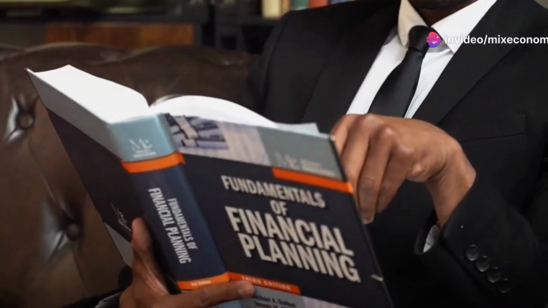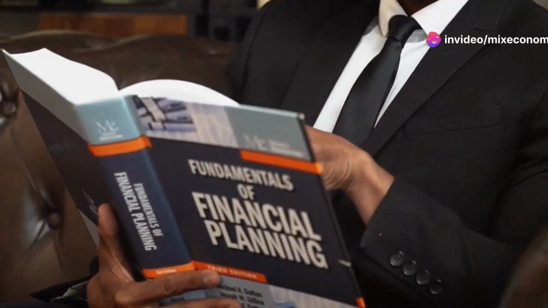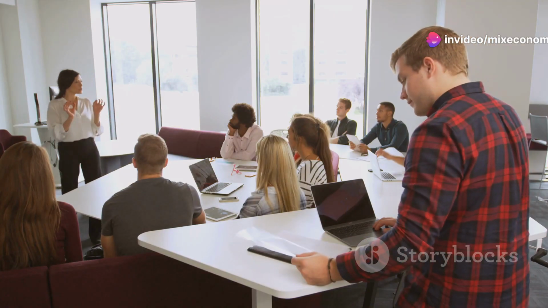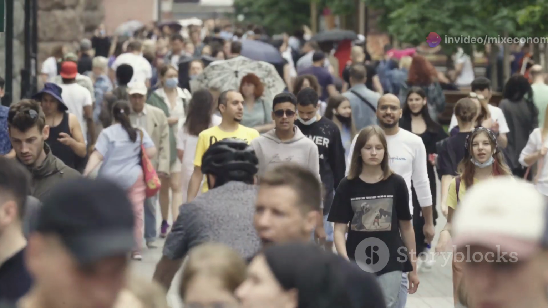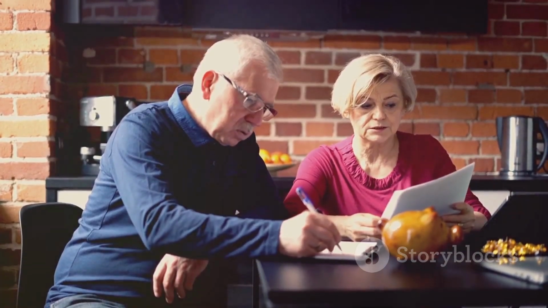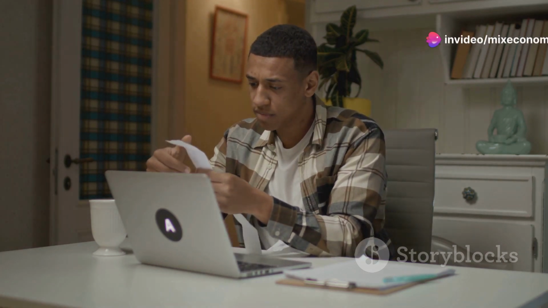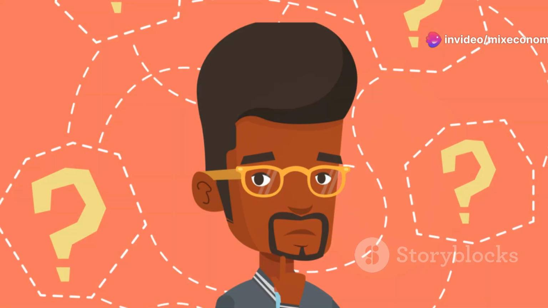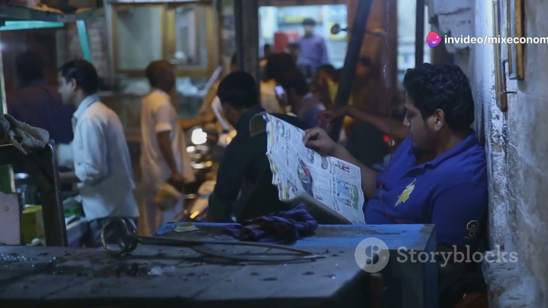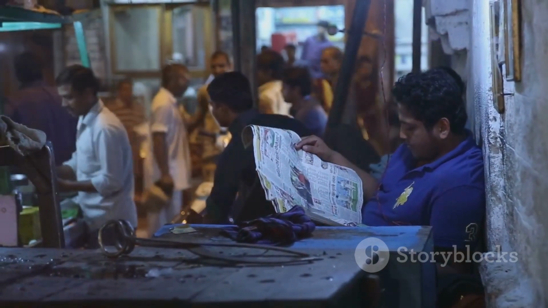Section 8. Conclusion: Economics in our everyday lives. Economics is not just for academics and policymakers. It's relevant to all of us. Understanding basic economic principles can help us make better decisions in our own lives. From budgeting our finances to choosing a career path, economic thinking can guide us. It can help us understand the world around us and make informed choices.